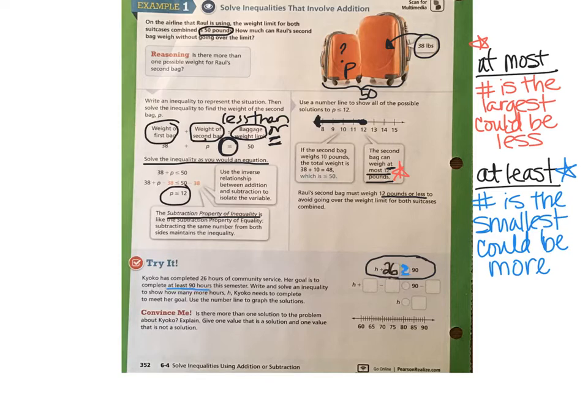All right, so in this problem, we see that Kyoko has completed 26 hours of community service, and her goal is to complete at least 90. So what that means is 90 or more. So 90 would be the smallest amount that she would complete, but we do want to consider that she may do more than 90 hours. So when we set up our inequality, we want H, the number of hours that she needs, plus the 26 that she's already completed, to be greater than or equal to 90.